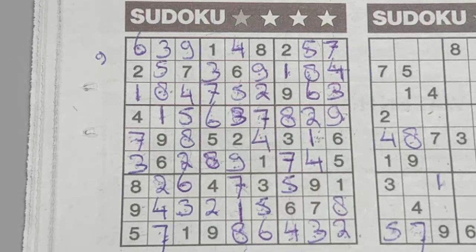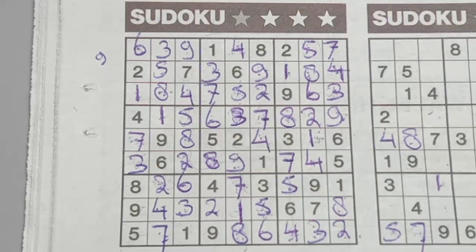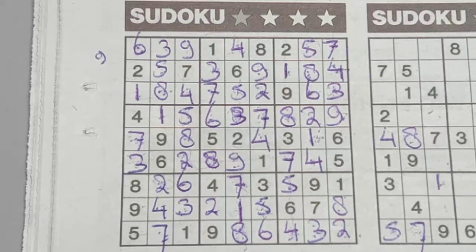In this big square, 4 missing numbers. One of the missing numbers is a 7. We see here 7, no 7 in those 2 boxes. There 7, no 7 in these 2 boxes. 1 box left for the 7 should be here.